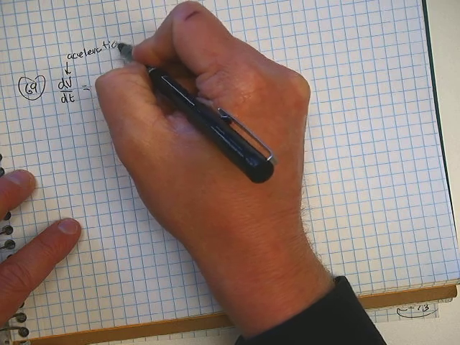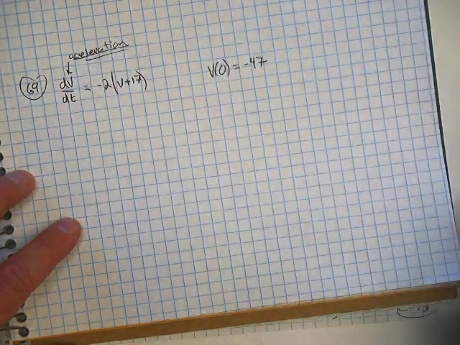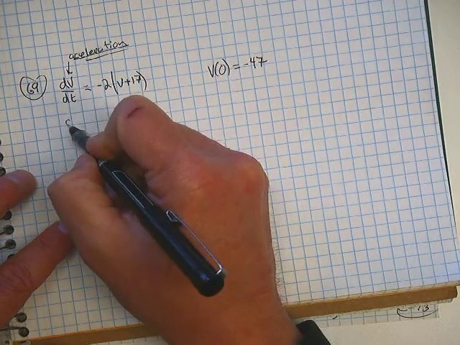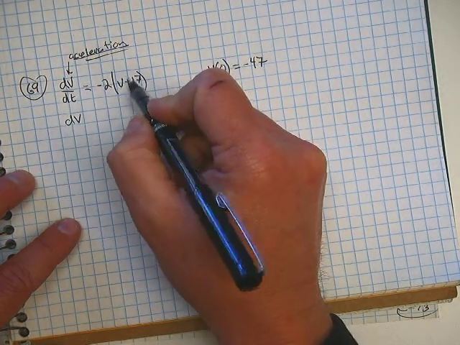So this is the change in the velocity. So dv dt, if you wanted to make this easier, dv dt is going to be our acceleration.